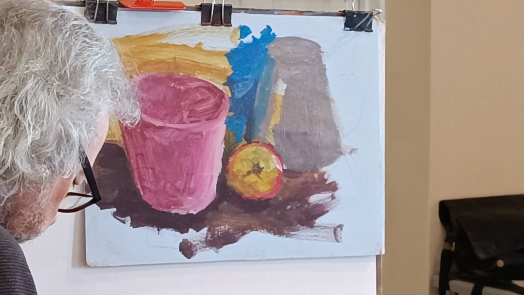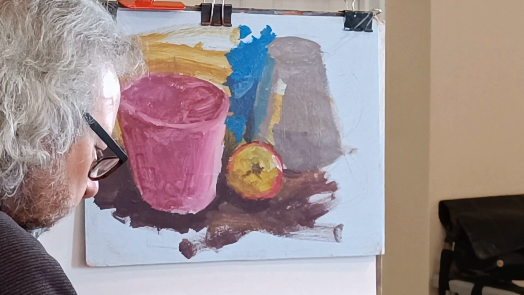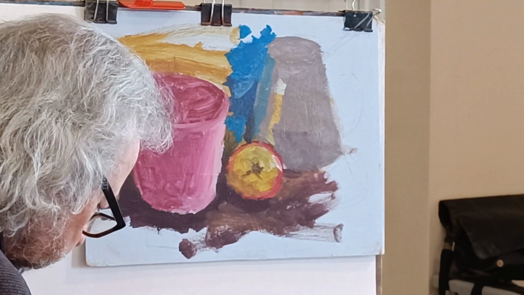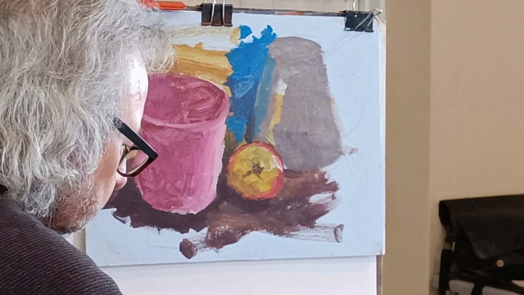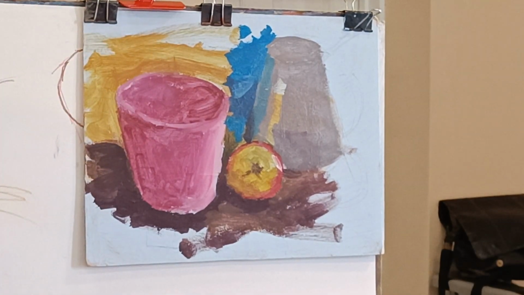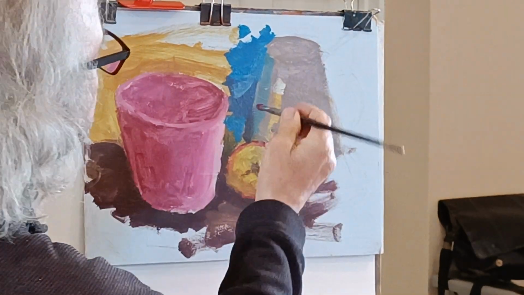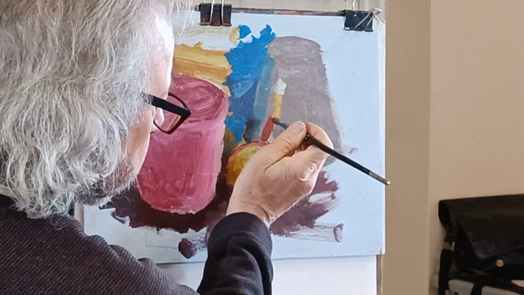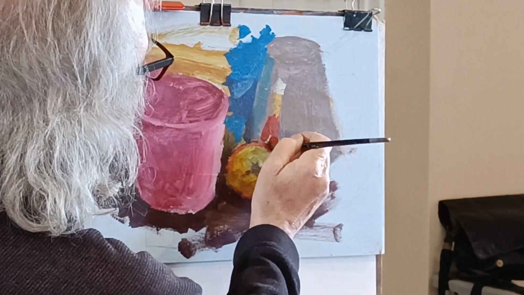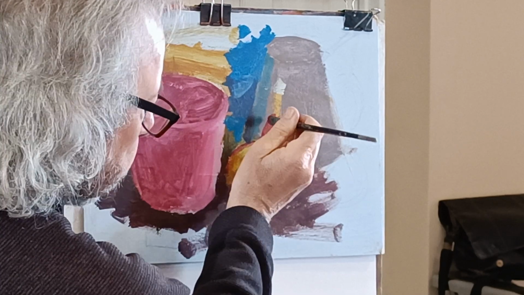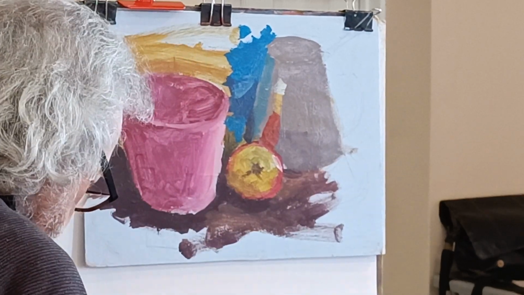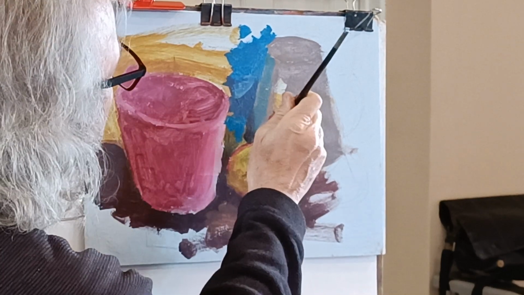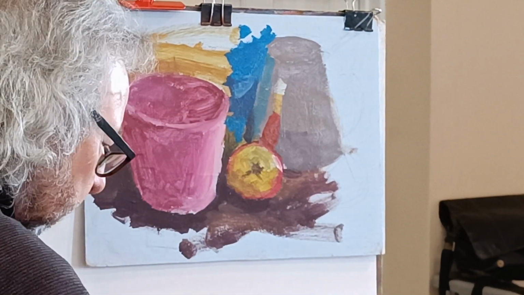So I'll mix the red with the reds I've got here. I'm going to add a tiny bit of brown to that, because tonally it's darker than the actual apple I can see, so I can go just a little bit darker. That's about there. And just lighten it up a little bit, maybe in the middle.